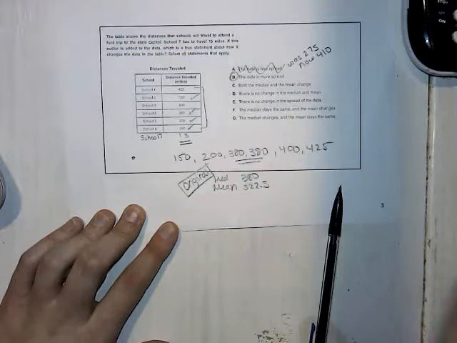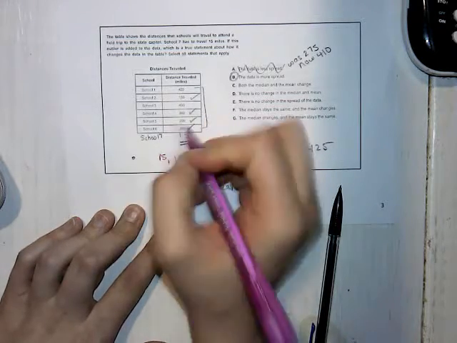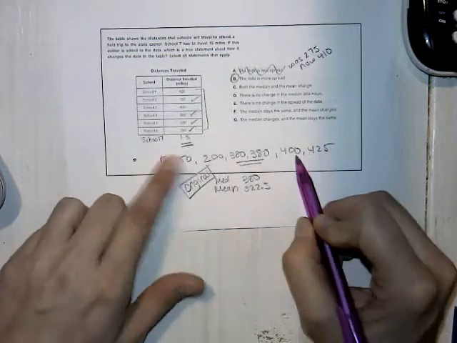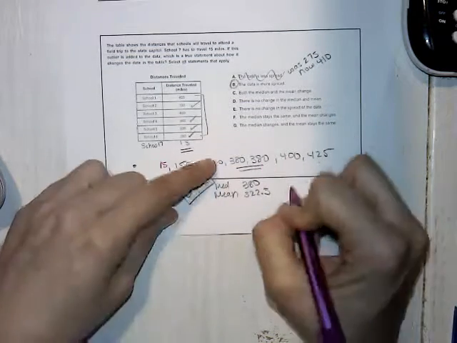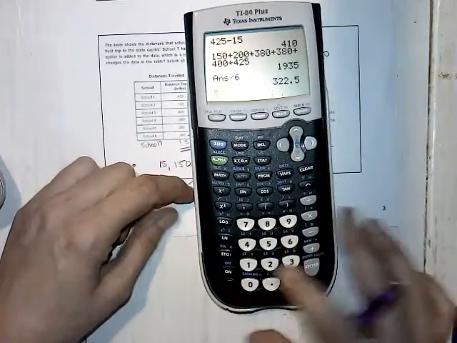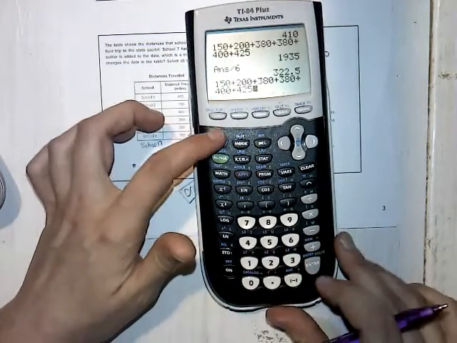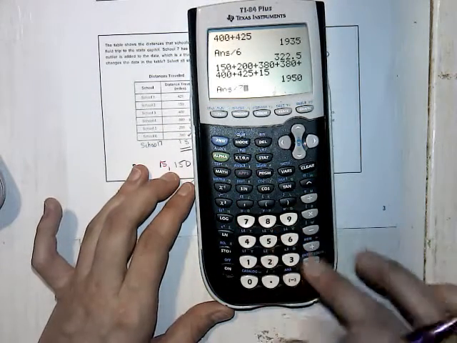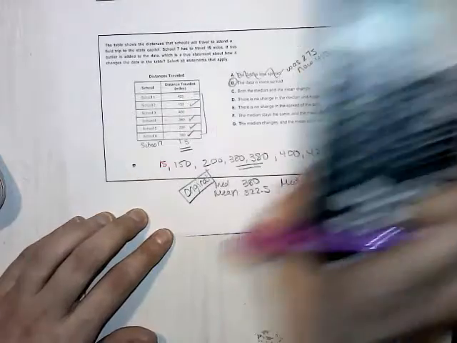So what if we put this 15 here now? Well, if I look for my median, it is still 380. But if I go back and add this 15 to my other data, I now divide by 7, and I get 278.6.